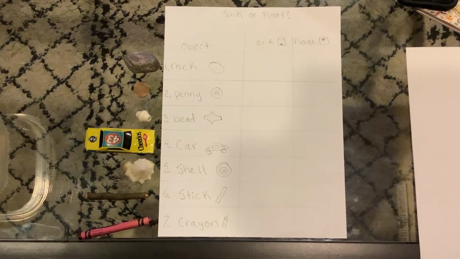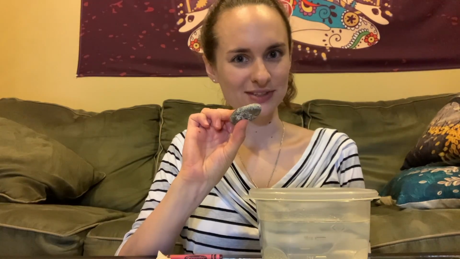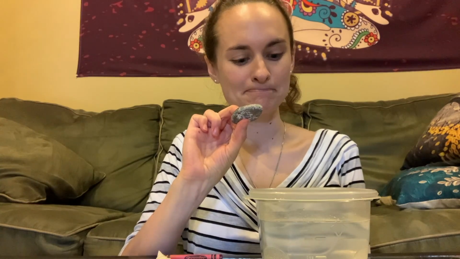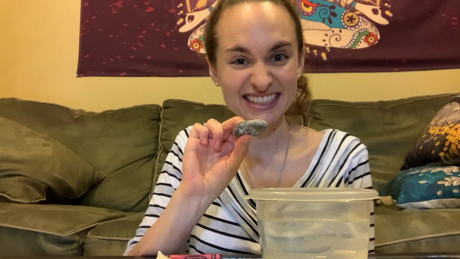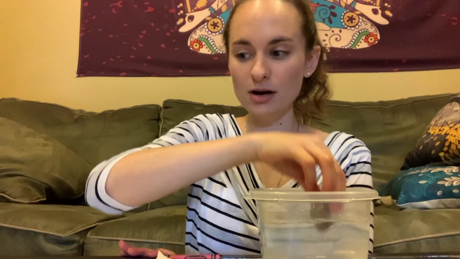You can either write down the word if you're working on your writing, or you can draw a picture of the different objects. So the first object that I have is a rock. Do you think it's going to sink or float? I think it's going to sink. Let's see if I'm right. Oh, it sunk! I was right! So then on my chart, I'm just going to put a check by sink, because it sunk. And I'm going to put my rock in the sink bowl, because that one sunk.